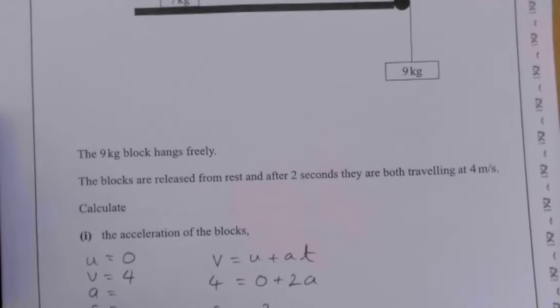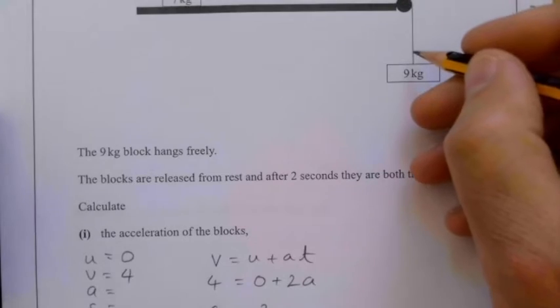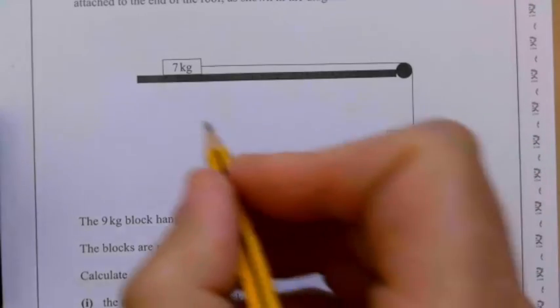Find the tension in the string. For that we could use a couple of different options, but I think we're going to have to use F equals ma for this. So it's maybe worth putting on what forces we're going to have.